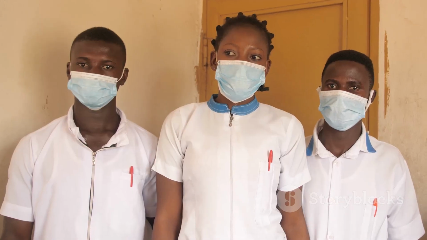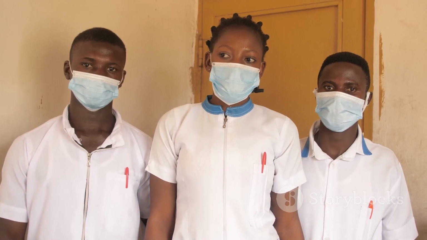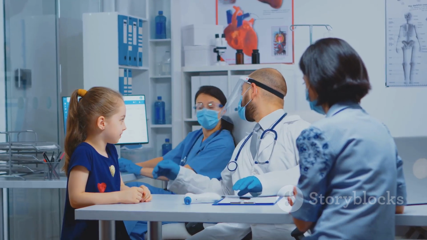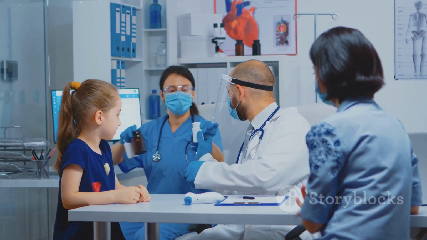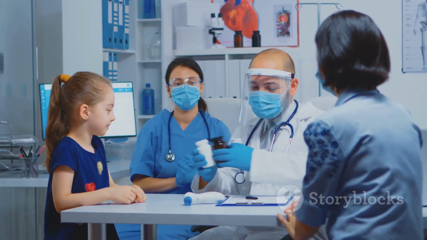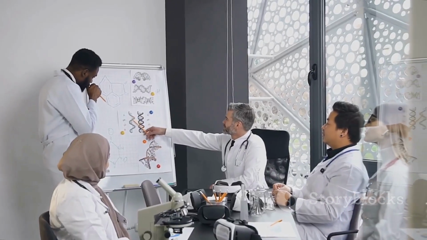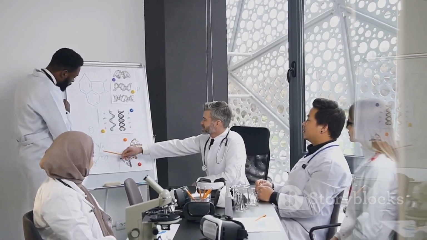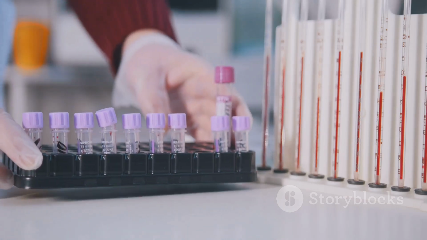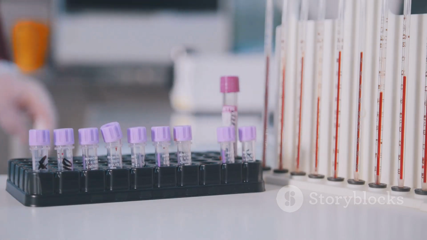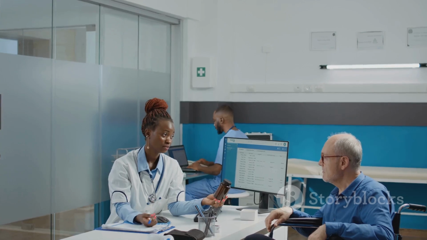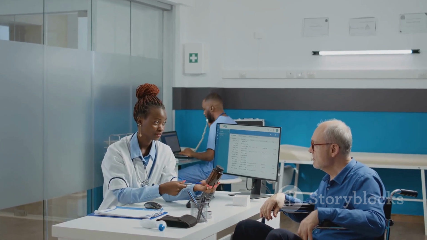Section 9. The role of healthcare professionals. Healthcare professionals play a vital role in the fight against malaria. They are on the front lines of diagnosing, treating, and preventing the disease. Doctors, nurses, and other healthcare providers are trained to identify the symptoms of malaria. They can perform the necessary blood tests to confirm the diagnosis. They can also prescribe the appropriate anti-malarial medication.